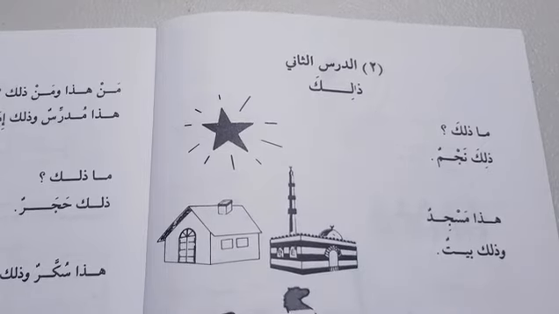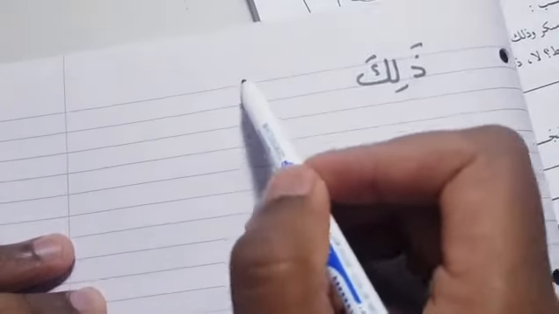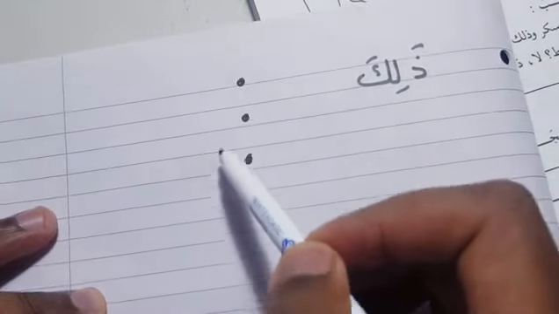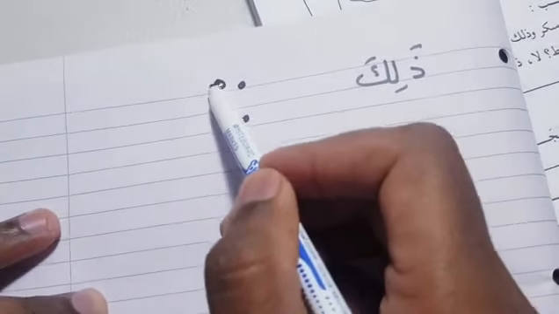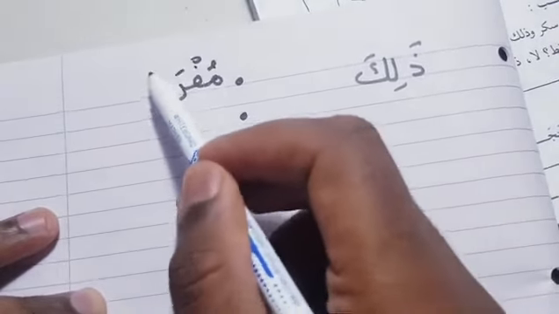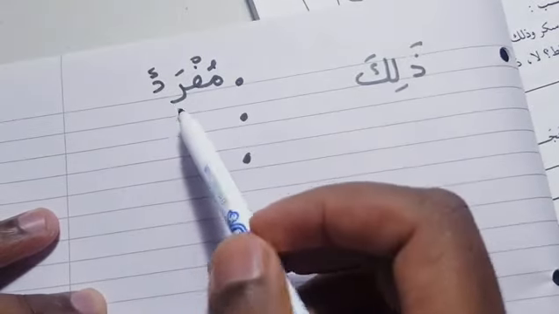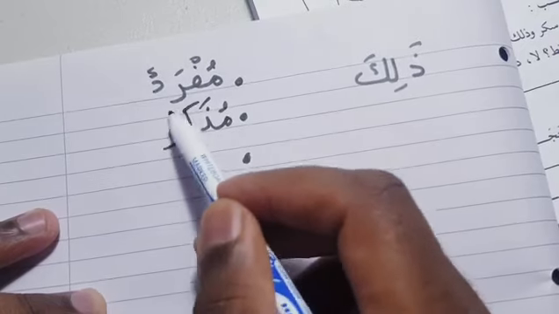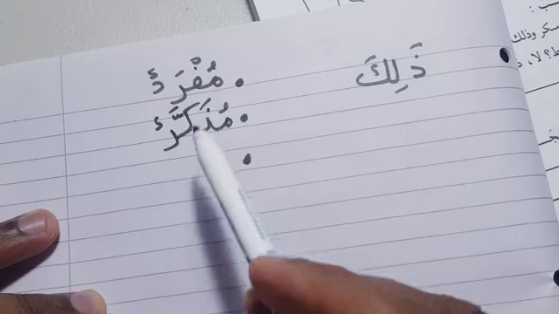In order for us to use ذلك, just like هذا, there are conditions. So let's write those conditions here. For us to use ذلك, the object that we're pointing out must fulfill 3 conditions. The first 2 conditions are going to be exactly the same as هذا. It has to be mufrad. The object that we're pointing out has to be singular. Secondly, the object that we're pointing out has to be masculine, مذكر. It has to be singular, it has to be masculine.